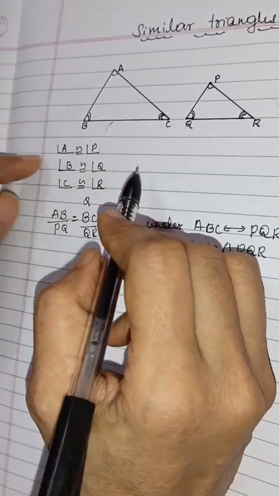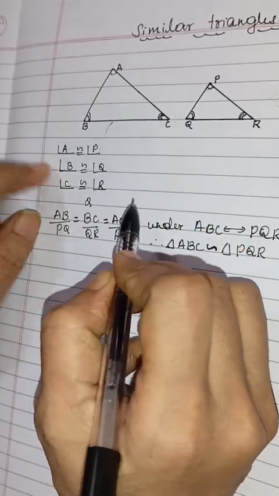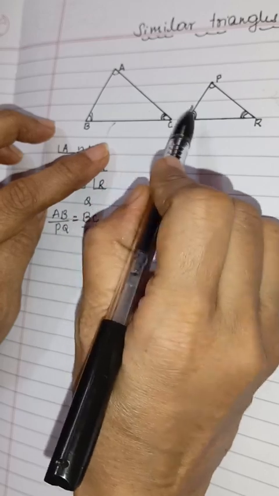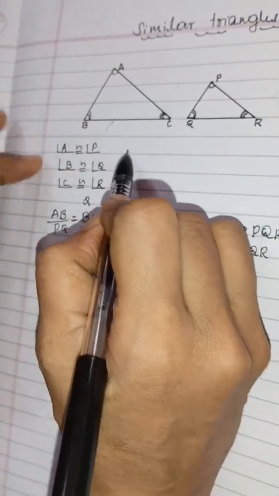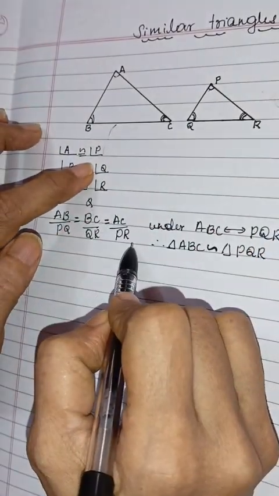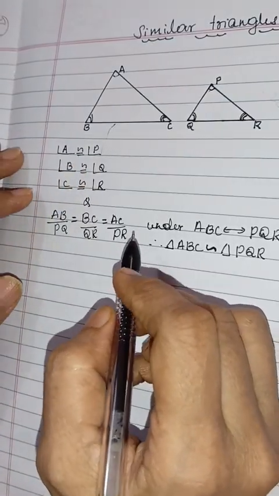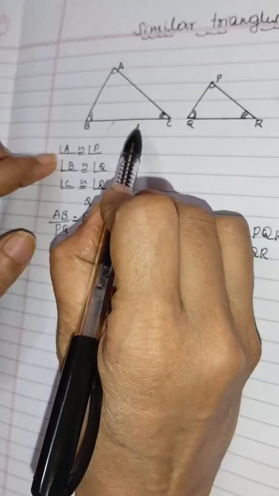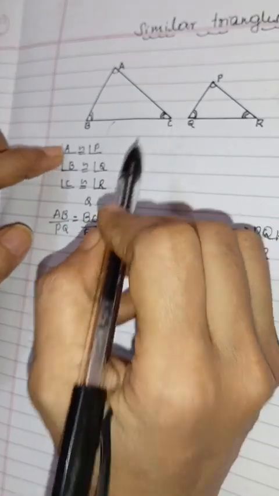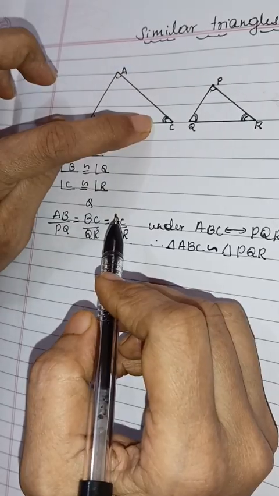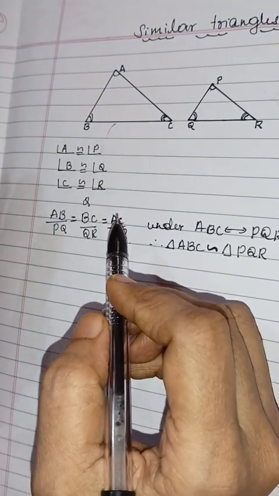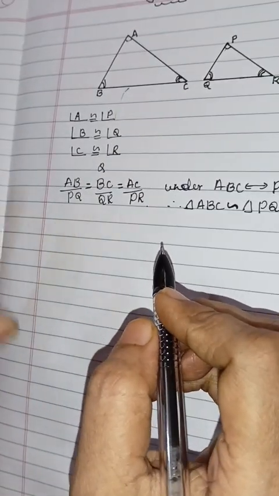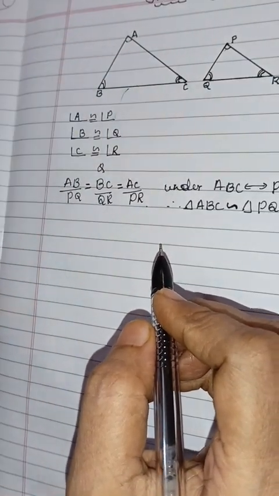Now see, these are the conditions, and it is not necessary to prove all of them to prove two triangles similar. The minimum of three conditions is necessary to prove similar triangles. When you prove three conditions, the remaining three conditions will be automatically fulfilled.